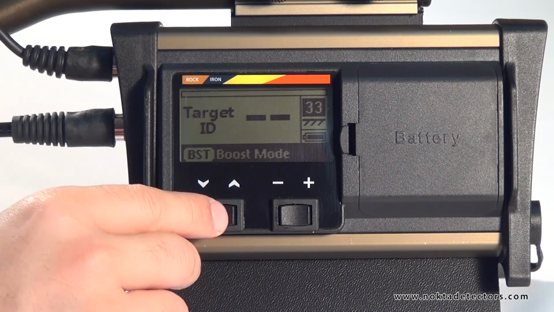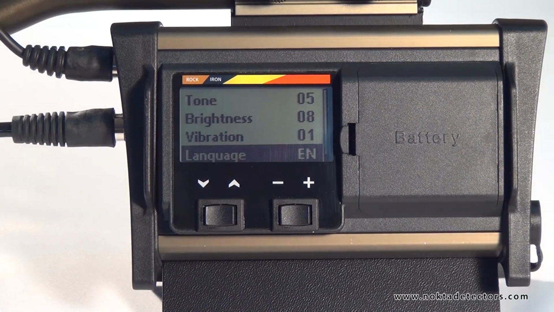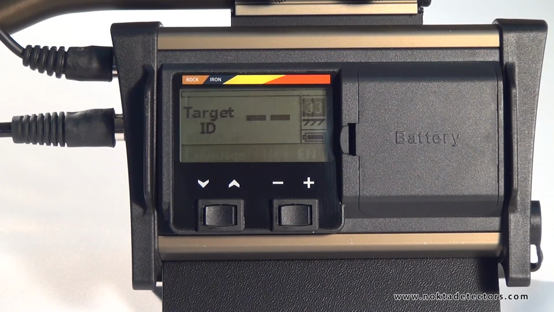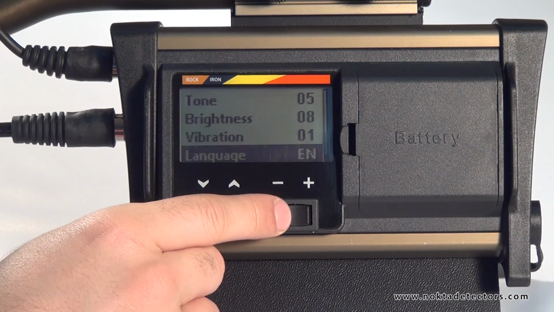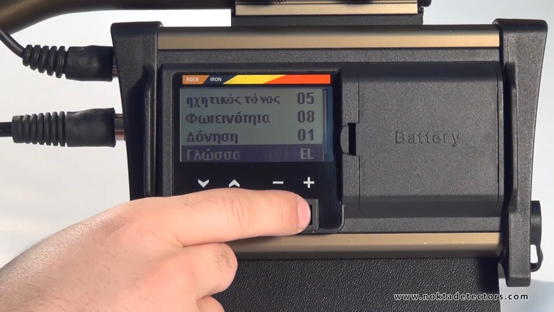And the last one is language. It is used to change the language of the device. The Force menu can be viewed in 10 languages. At initial startup, the factory default language will be displayed. The user can change the language in the menu using the plus and minus switch. Language is placed as the last option in the menu, so it is easy to find in case the language is changed to a foreign language by mistake.